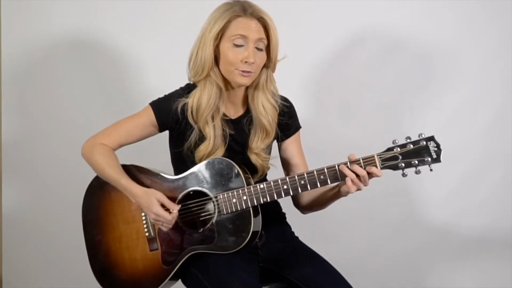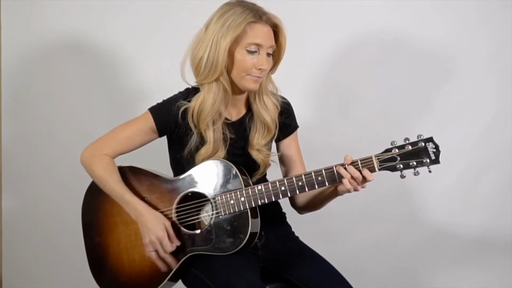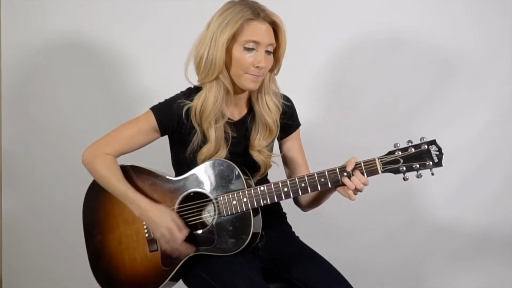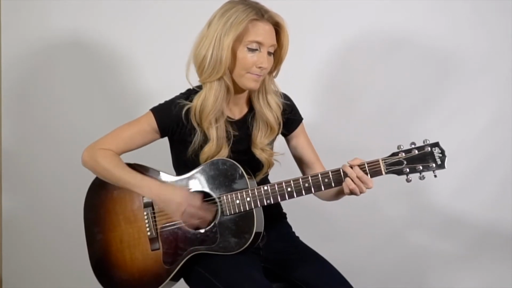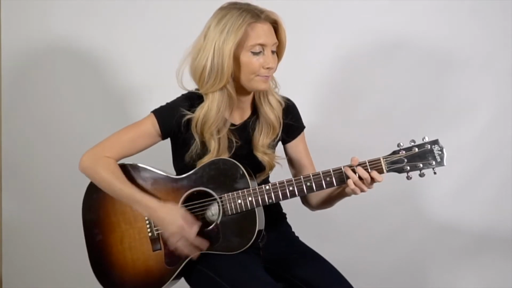I'm now going to play a 4-5-6-1 progression in my original open chord shapes and then the newly voiced chords. And I'm going to have you hear the difference. So here's my original shapes. Here's my new shapes.